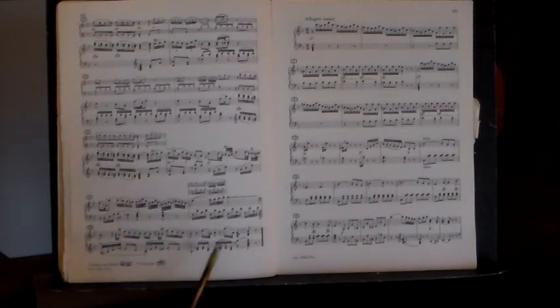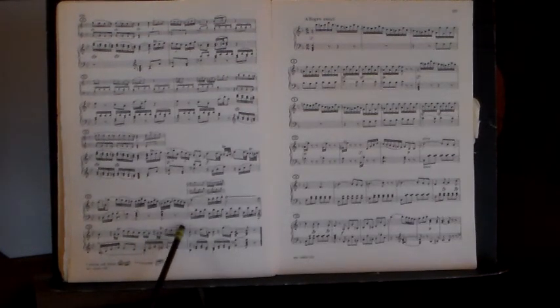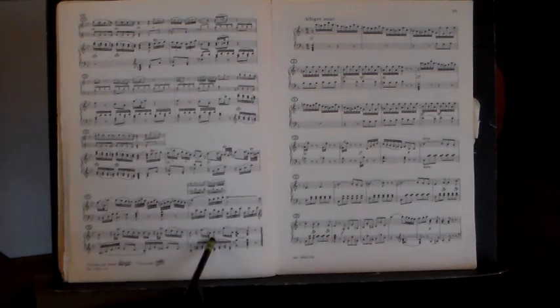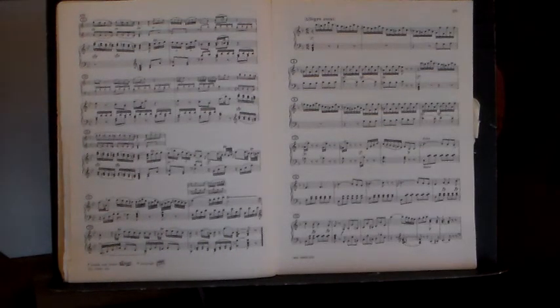And he extends again. Again, 5/7. Now a little coda. All right, so that's a good example of sonatina form.